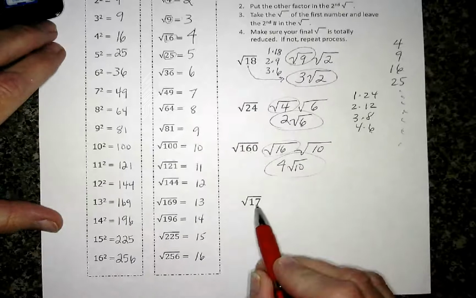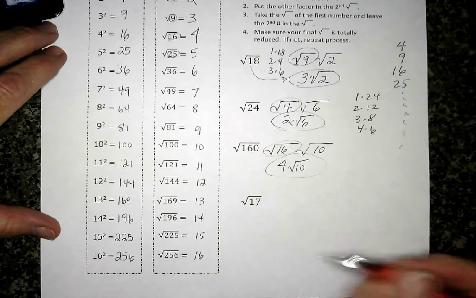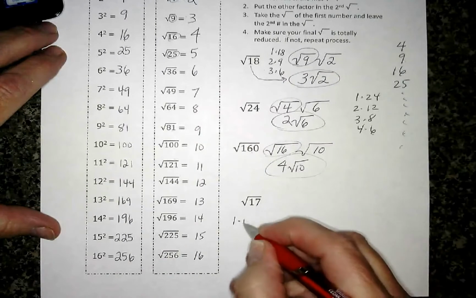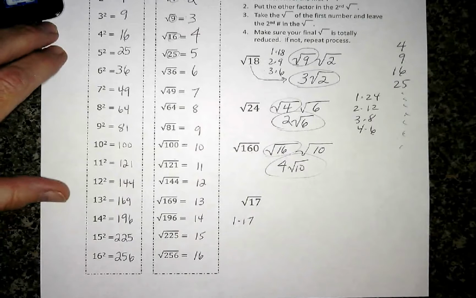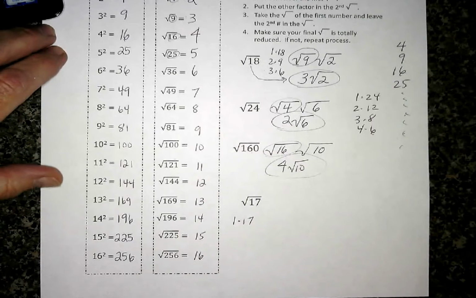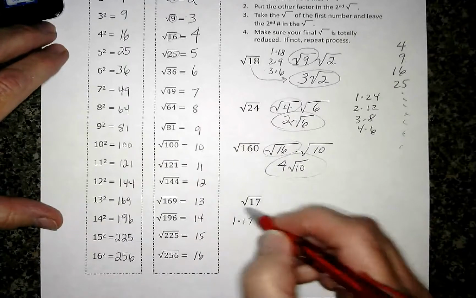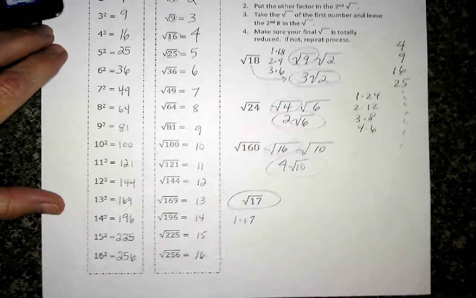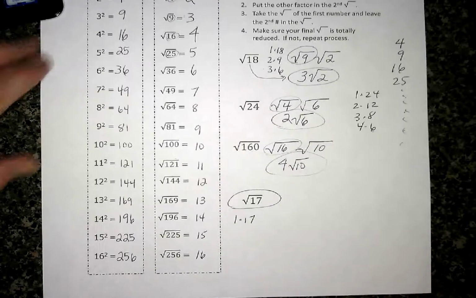Once in a while we'll get ones like the square root of 17. The only factors are 1 and 17, and really the square root of 1, even though it's perfect, doesn't help us simplify, so this one is already simplified. Okay, if you have any questions, let me know.